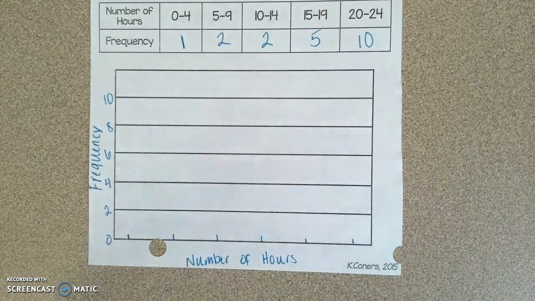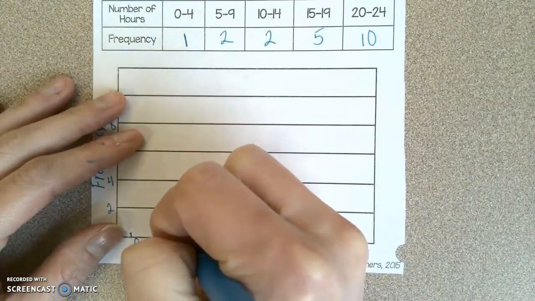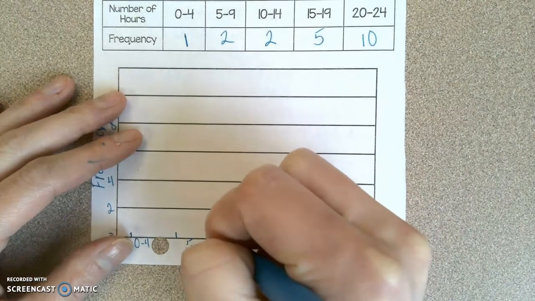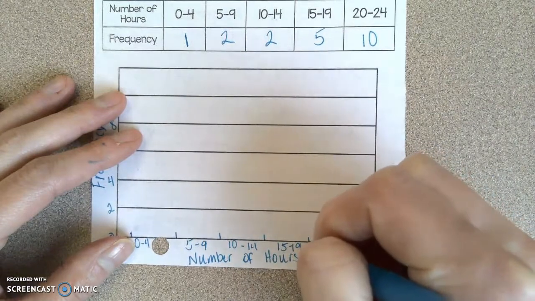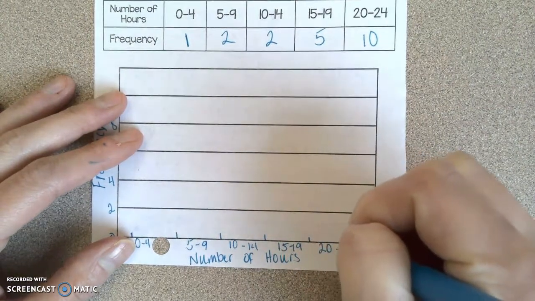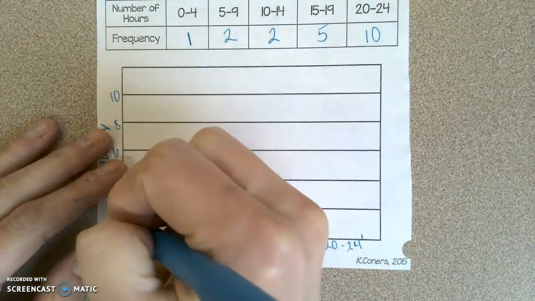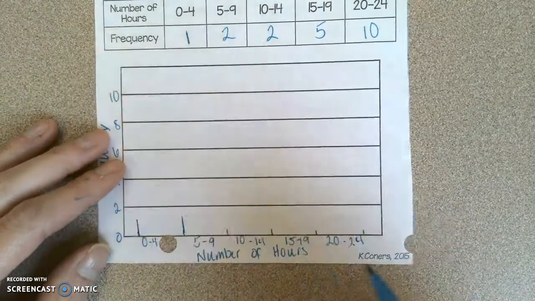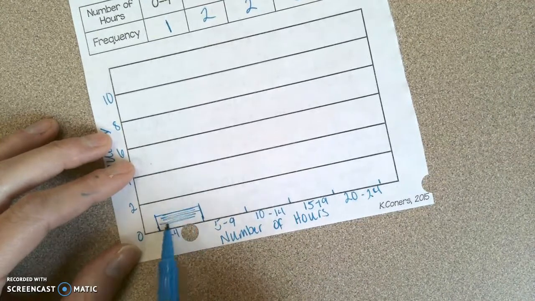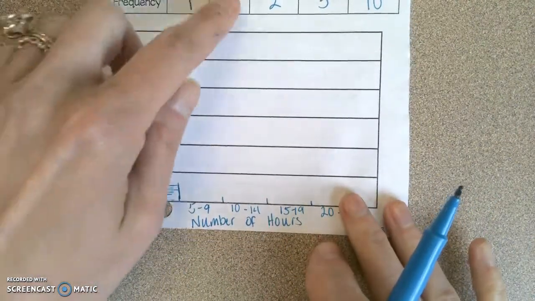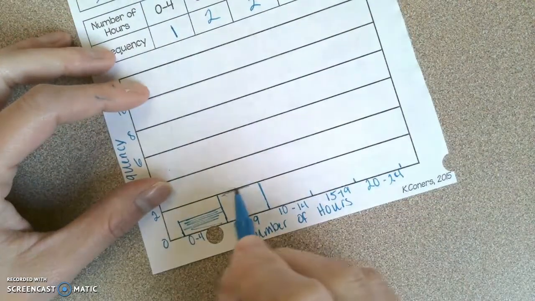First, let's go ahead and label our intervals. This one is 0 through 4, then 5 through 9, 10 through 14, 15 through 19, and 20 through 24. For 0 through 4, I've only got a frequency of 1, so I'm going to go up halfway between the 0 and 2. You can shade that in if you want to. 5 through 9 has a frequency of 2. Remember, I want them to connect, so it's going to go all the way up to the 2.